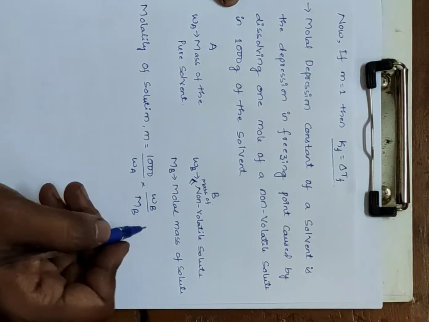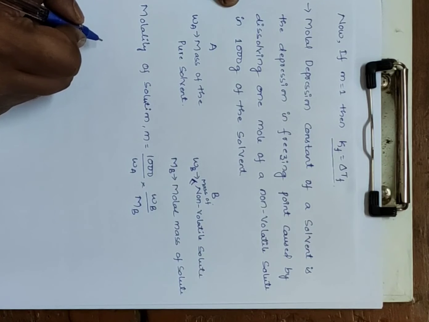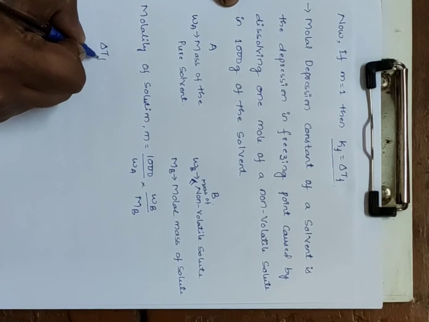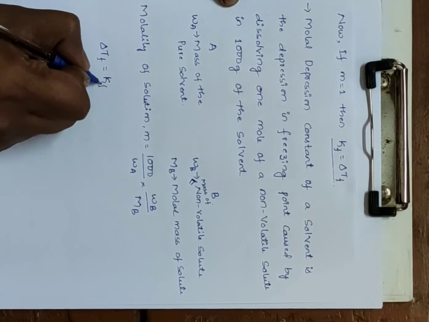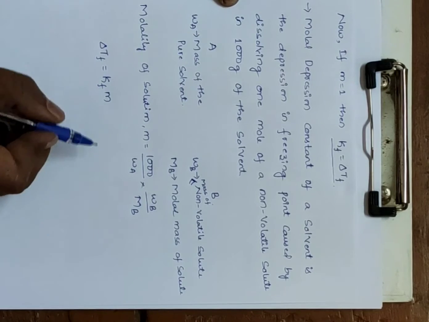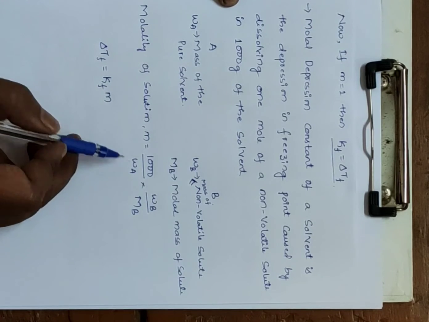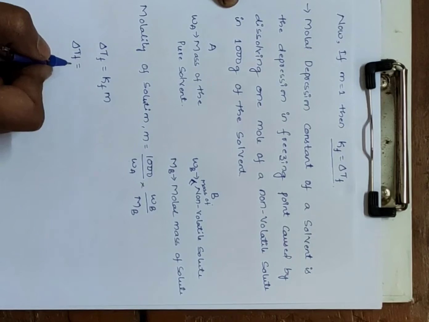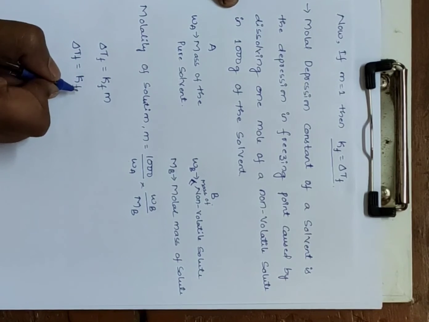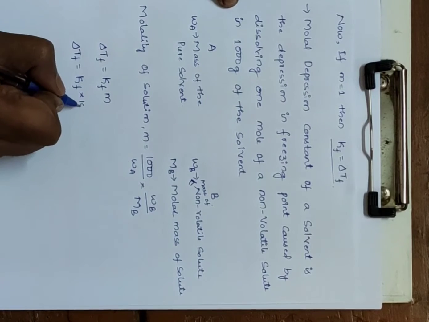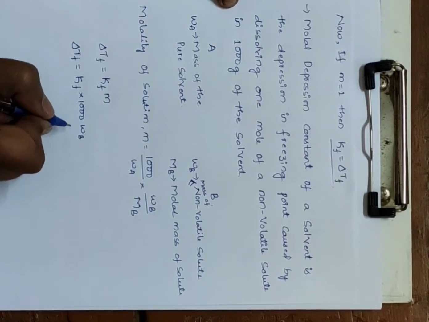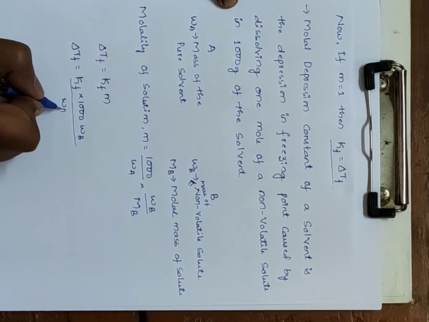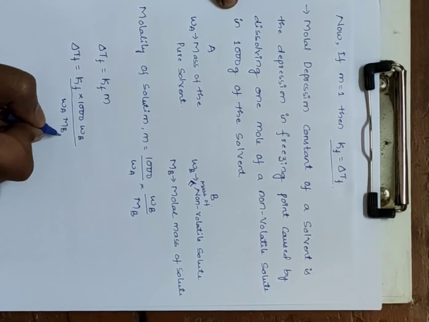Now, depression of freezing point, that is delta TF, is equal to KF into m. If I substitute the value of m in this equation, then delta TF is equal to KF into 1000 into WB whole divided by WA into MB.